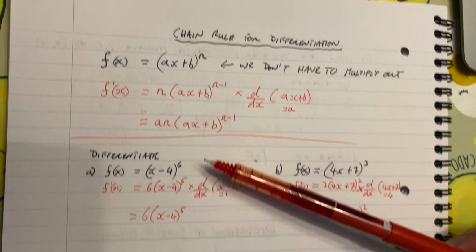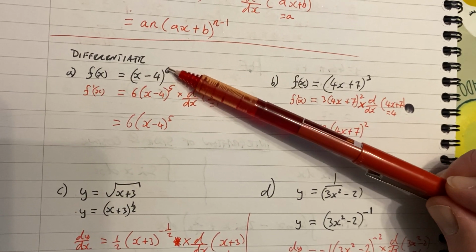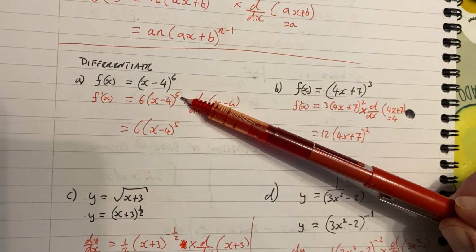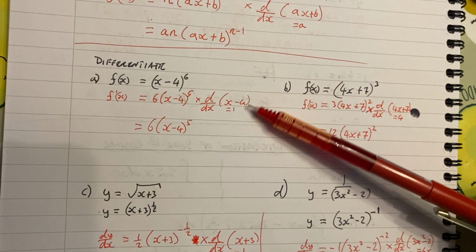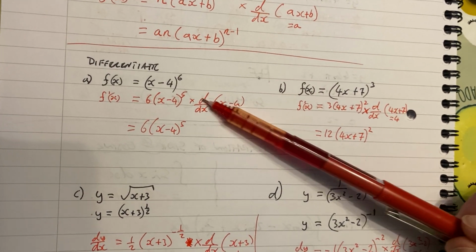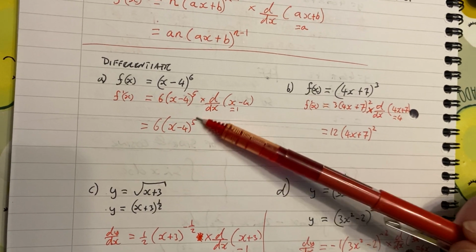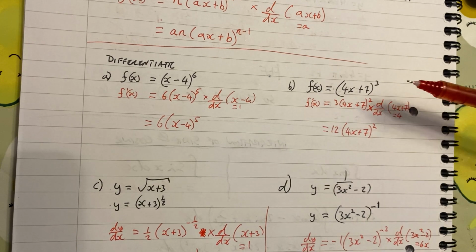So looking at the first one, differentiate x minus 4 to the power of 6. So power down, multiply. Write down what's in the bracket, reduce the power by 1. Then you don't forget to times by the differential of what's in the bracket, in this case 1. So we multiply by 1, we're just left with that. So it's 6 bracket x minus 4 to the power of 5. Much quicker than having to multiply it out.